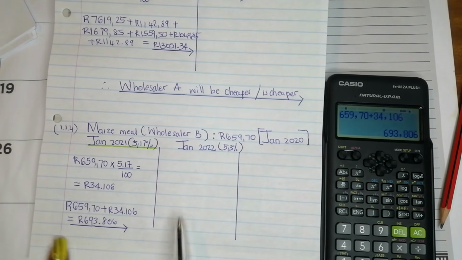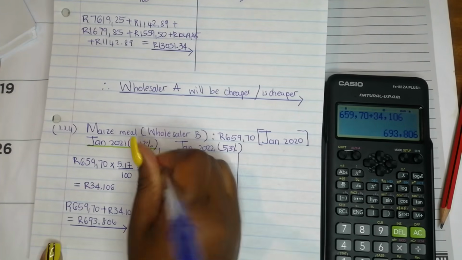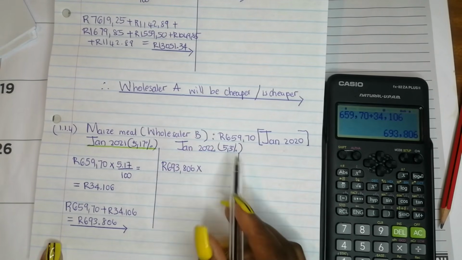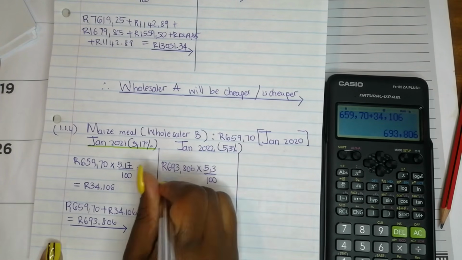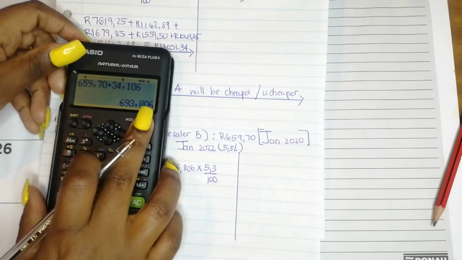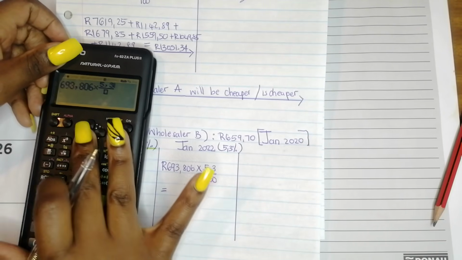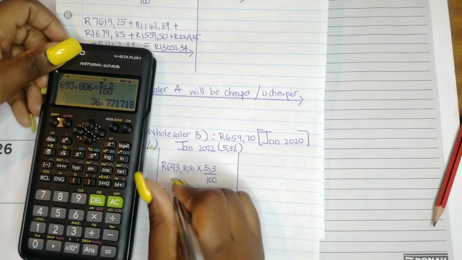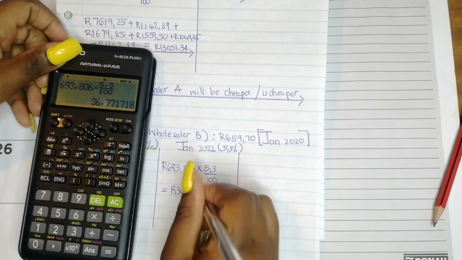And then what do we do now? We're going to take that 693 rand and 81 cents, 693.806, and multiply it by the inflation rate, which is 5.3 divided by 100, and you're going to get your value. 693.806 multiplied by 5.3 over 100 is equal to 36.772, right?